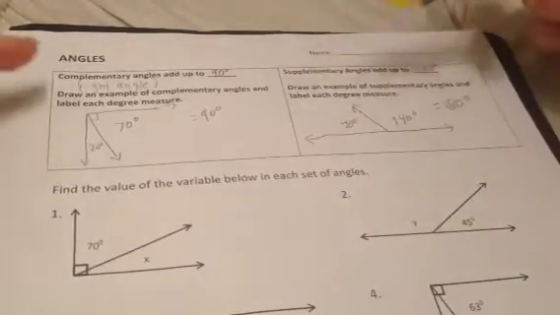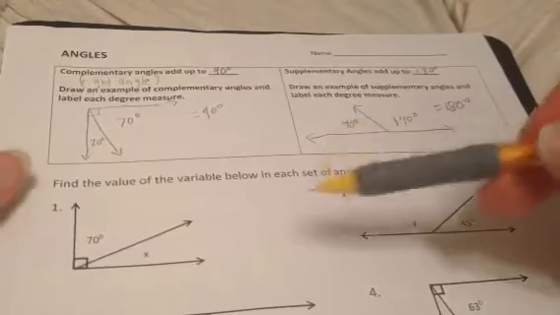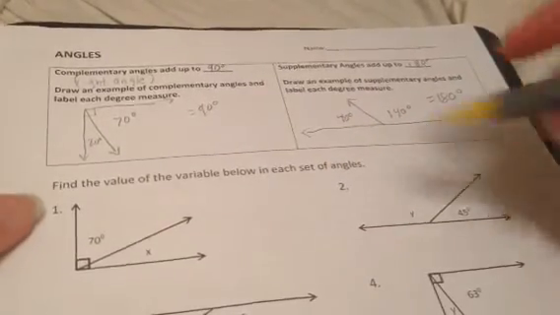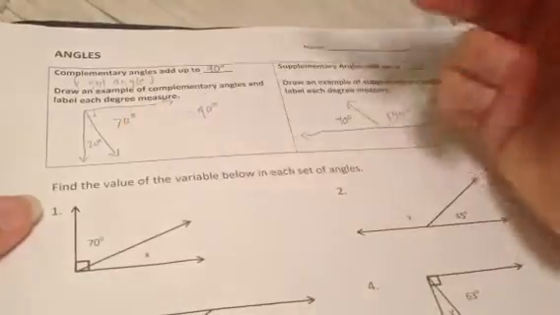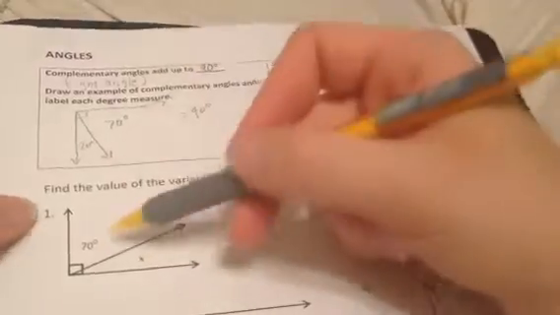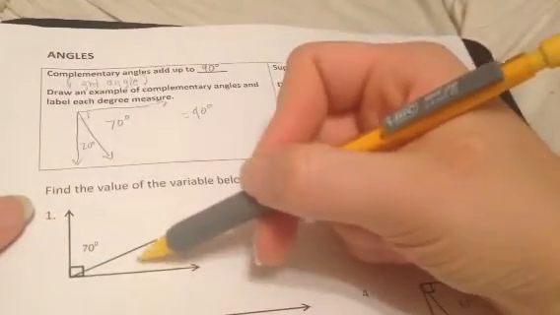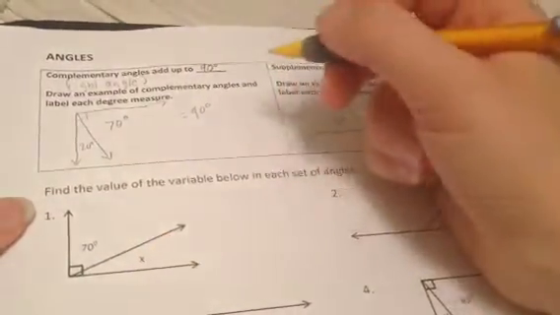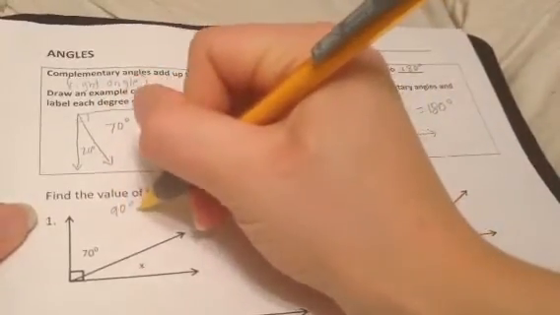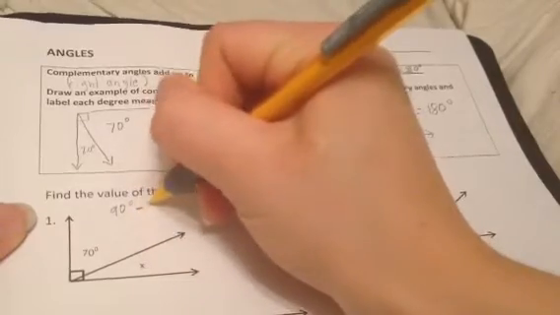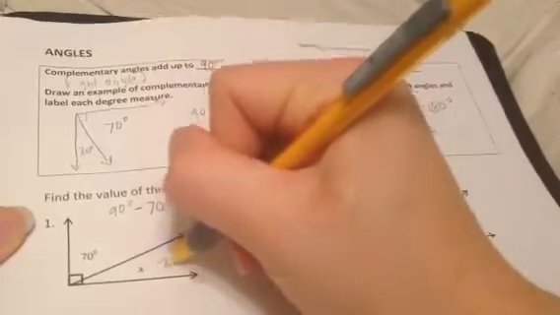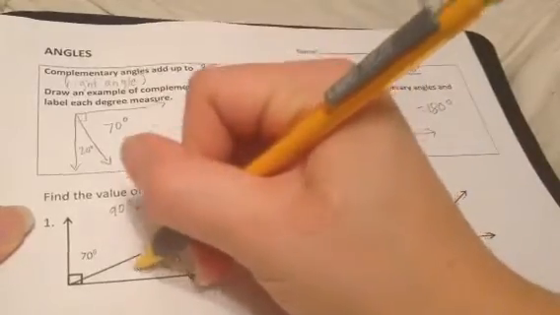So now using these, we're going to find the value of a missing angle. So if we start with number 1, we'll look at an example. It's just like I did up here. So if you know that one of them is 70 degrees, we need to find the missing x. Well, since it's a complementary angle, we know it needs to add up to 90 degrees. And then we need to figure out what's left. So just subtract 70 degrees, and you get 20. So then that'll be this guy here. So x would just equal 20.